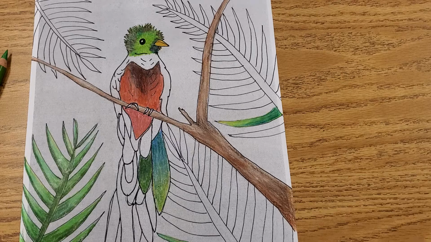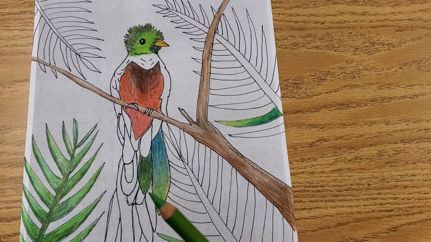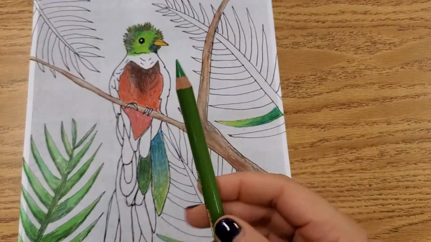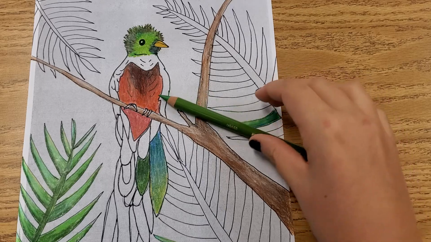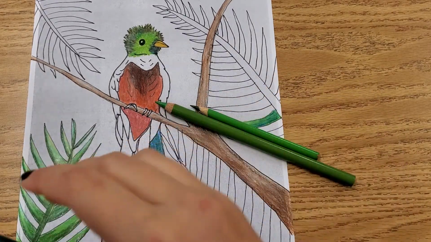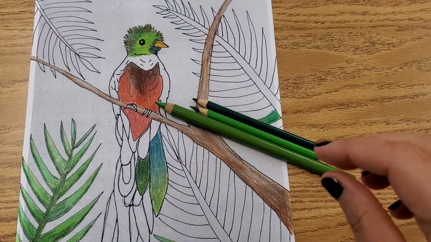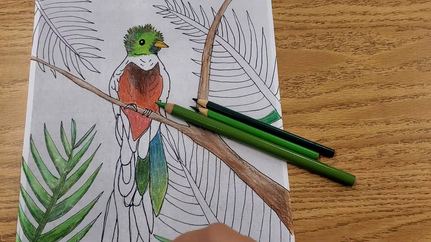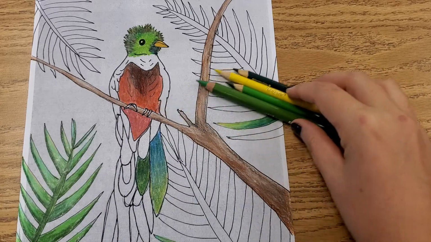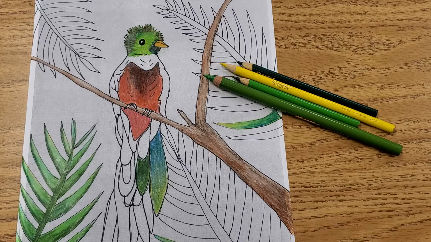And so the first one that we learned about was analogous, and those are colors that are close to each other on the color wheel. They're similar colors. So I have like a yellowish green. I have like a regular green. I'm actually gonna use yellow. Okay, so these colors are pretty close to each other on the color wheel.